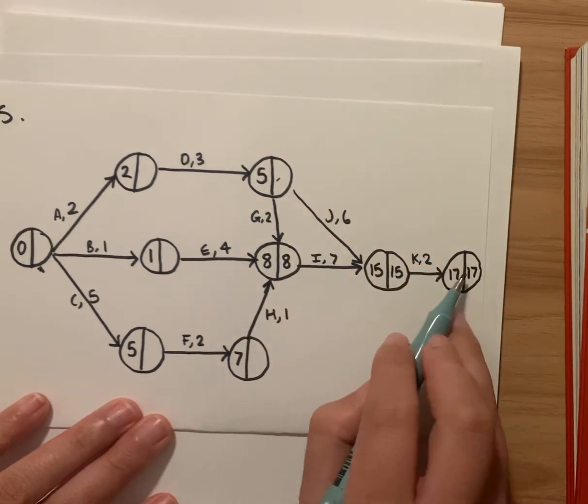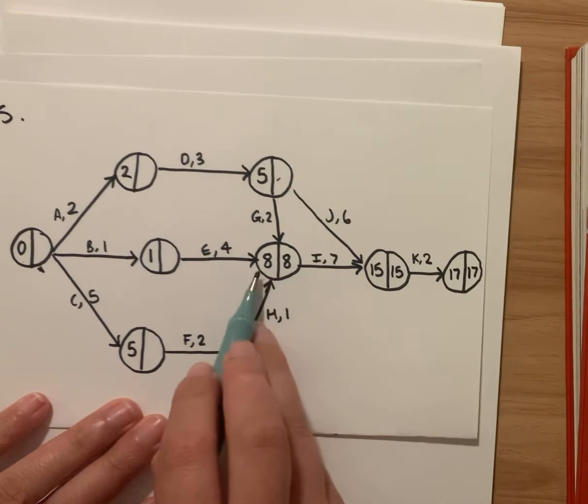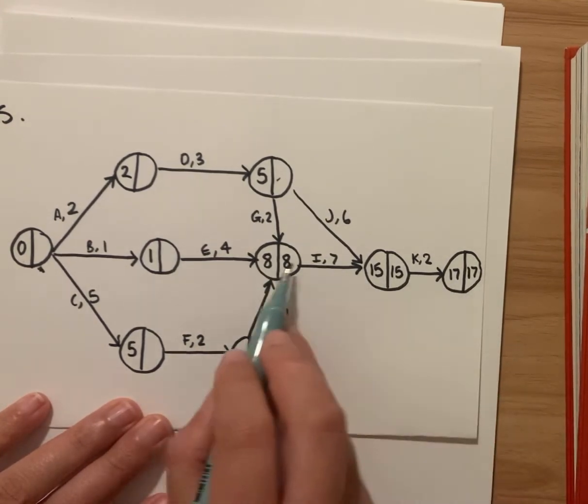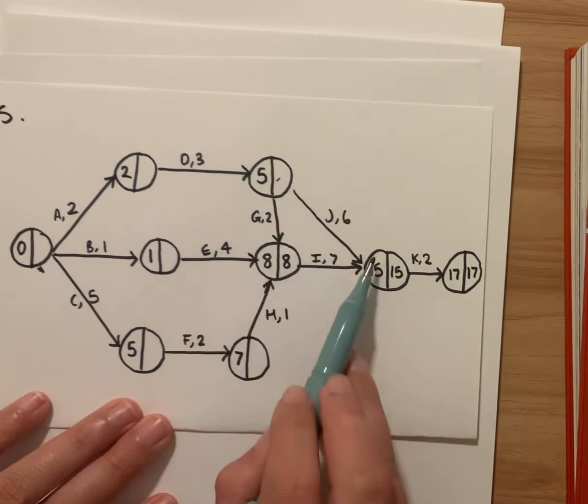So you can see that this is the critical path so far because these are the same, these are the same, these are the same. So the critical path is going to come along here. Okay, now we can do this one because we've got 2 options.